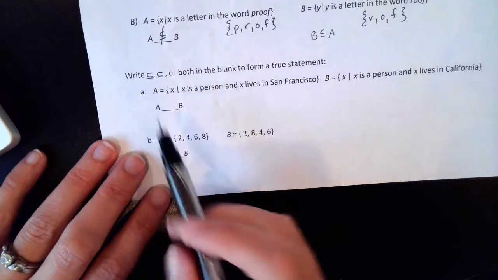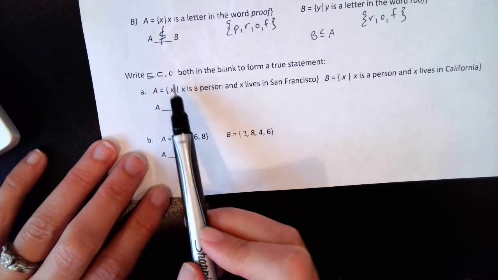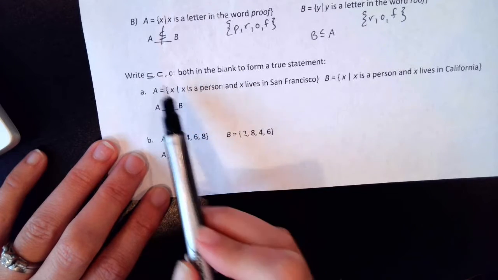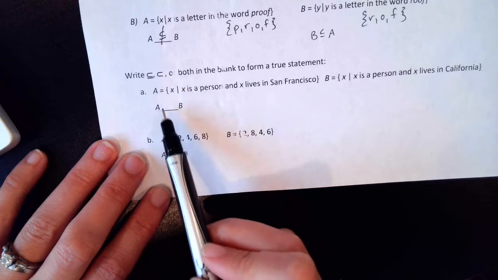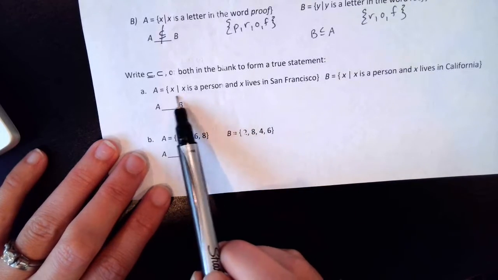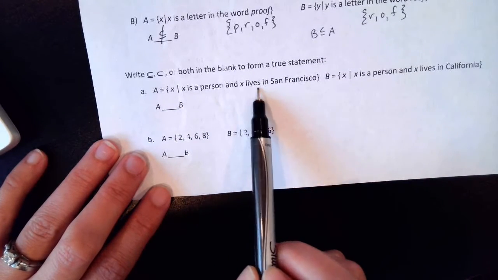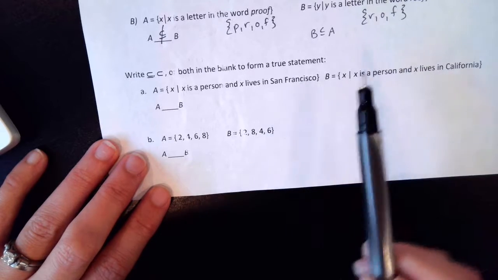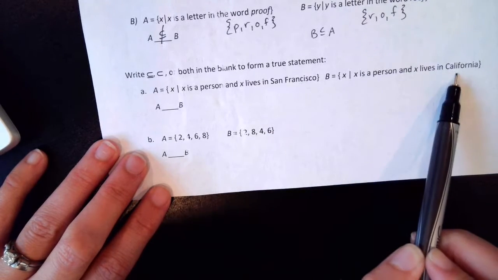So remember, if it has the equal to, that means they can have the exact same things in both set A and set B. If it's just this one, it means A is strictly smaller than B. So let's look at this one. I have X such that X is a person and they live in San Francisco. And then this set is a person that lives in California.